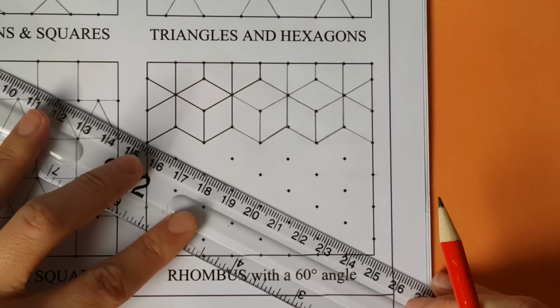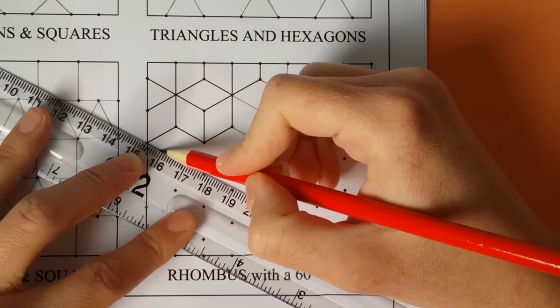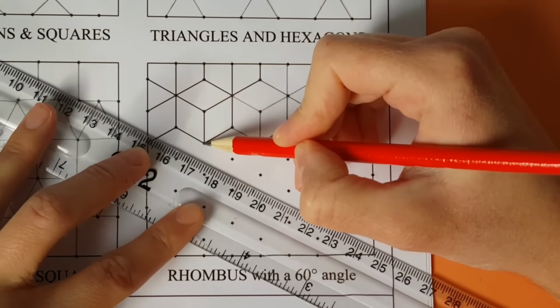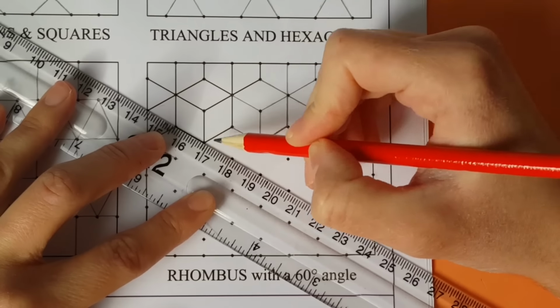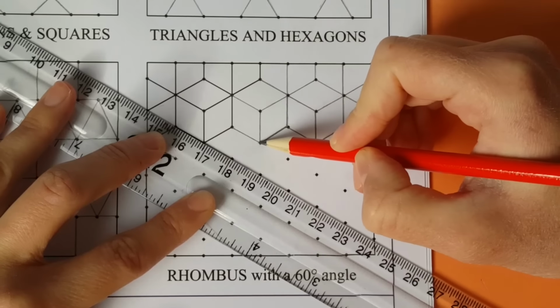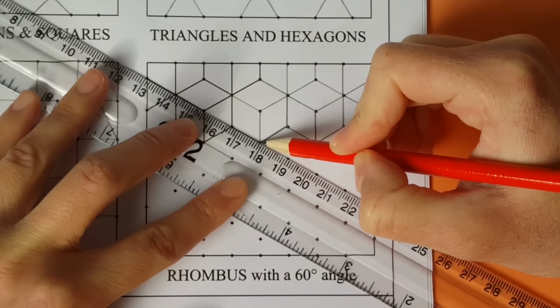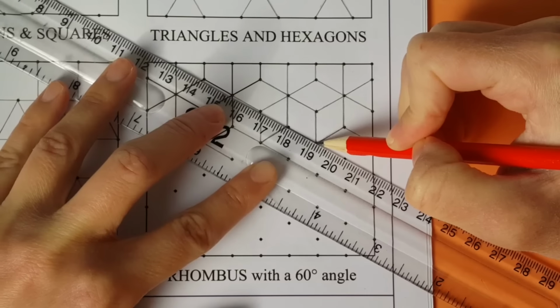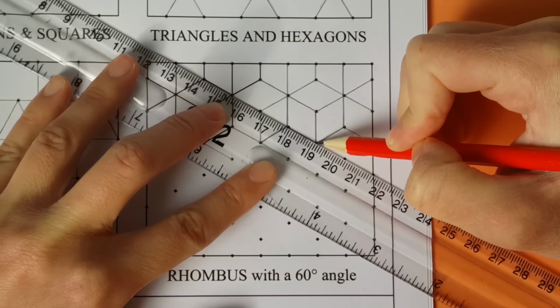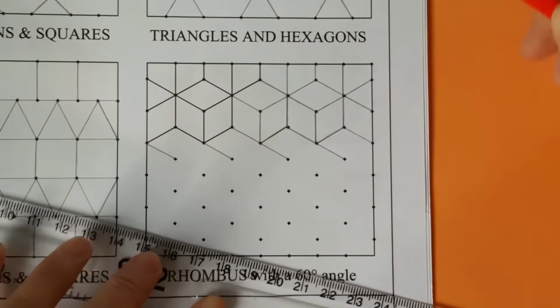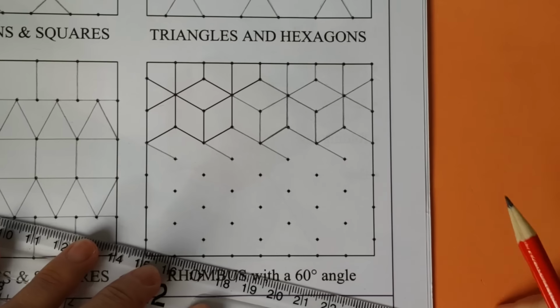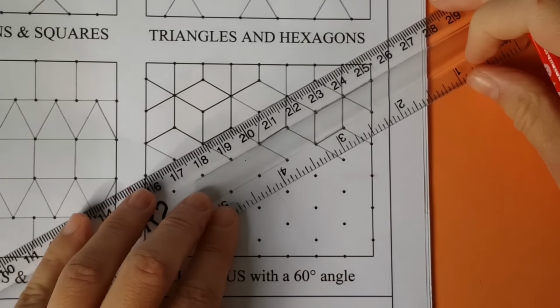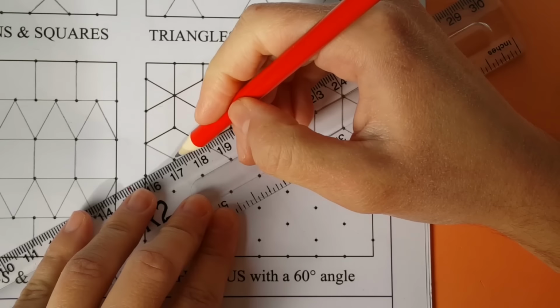Now once again, we're going to draw this pattern of rhombuses or diamonds. So let's start with the lines going from left to right downwards. And then let's continue with the lines going from left to right upwards.